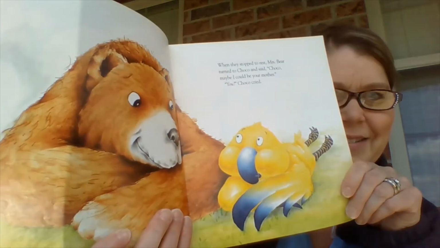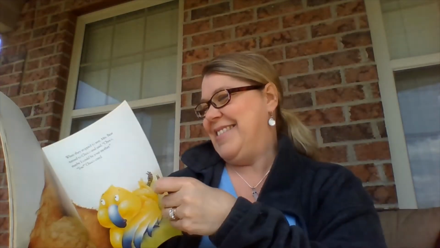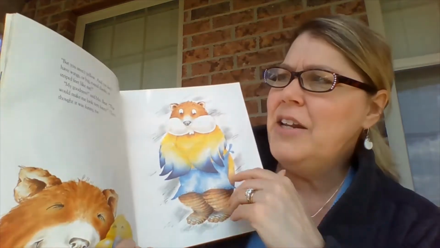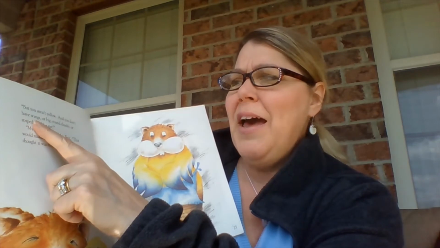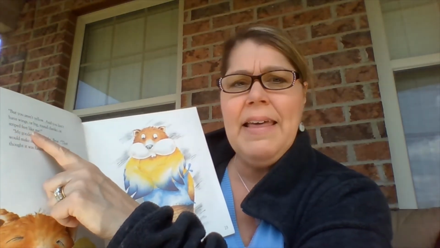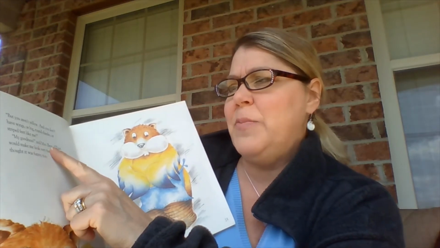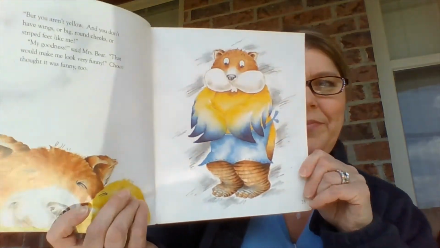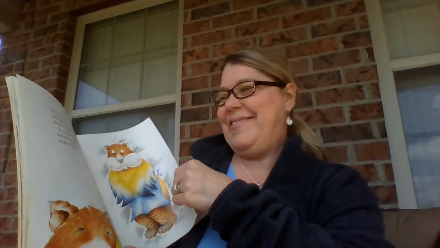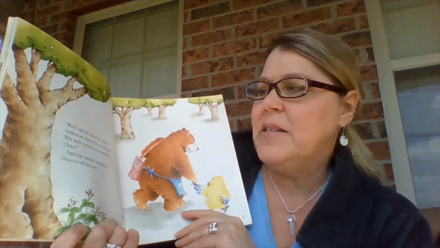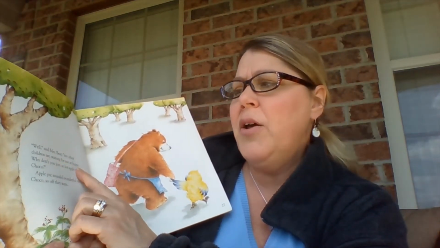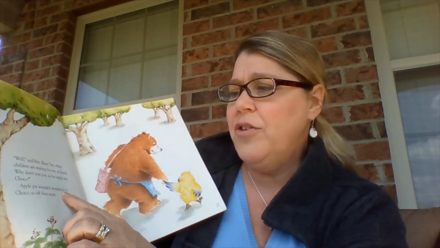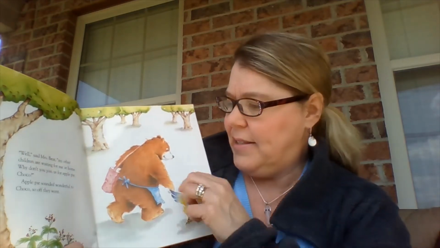"You? But you aren't yellow, and you don't have wings or big round cheeks or striped feet like me." "My goodness," said Mrs. Bear, "that would make me look very funny." Choco thought it was funny too. "Well," said Mrs. Bear, "my other children are waiting for me at home. Why don't you join us for apple pie, Choco?" Apple pie sounded wonderful to Choco, so off they went.